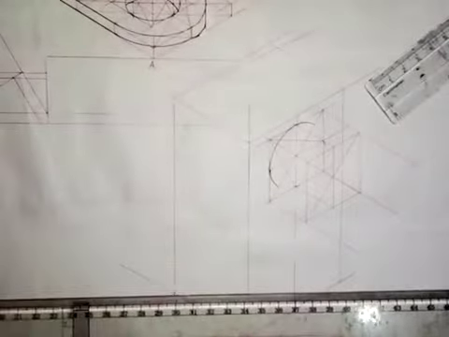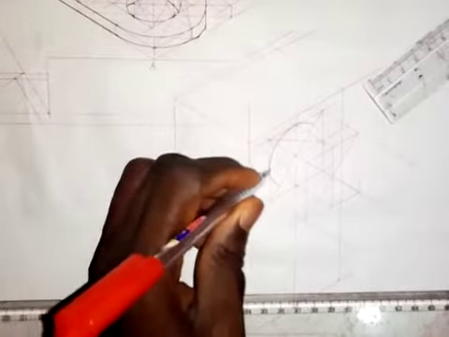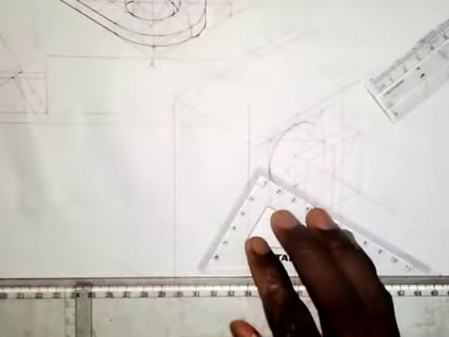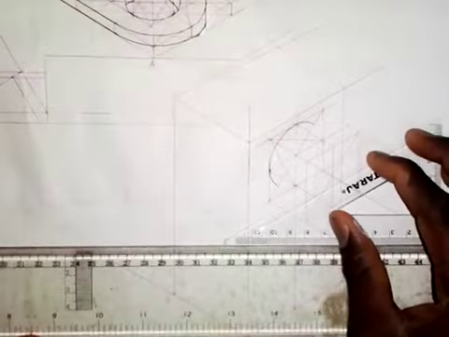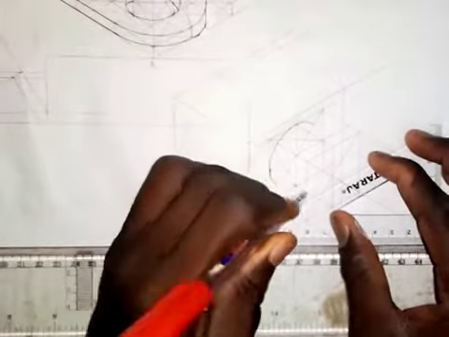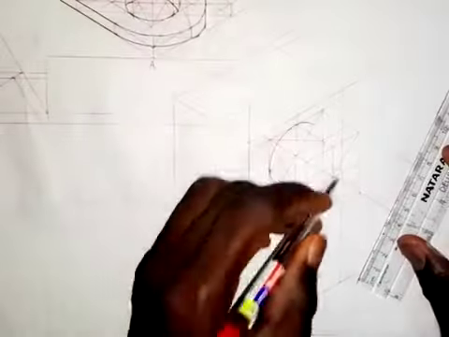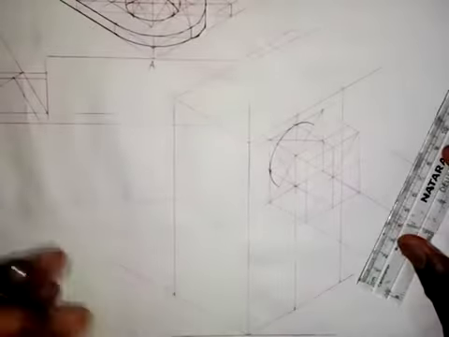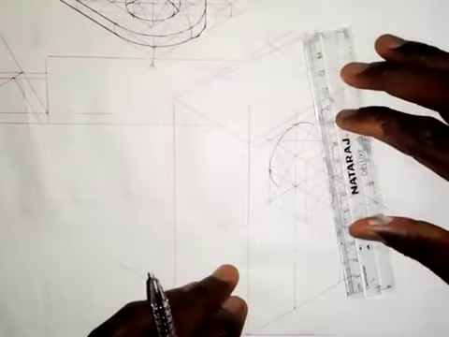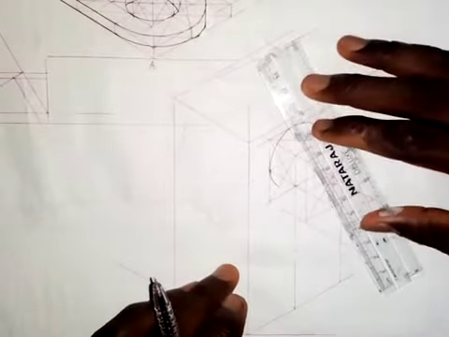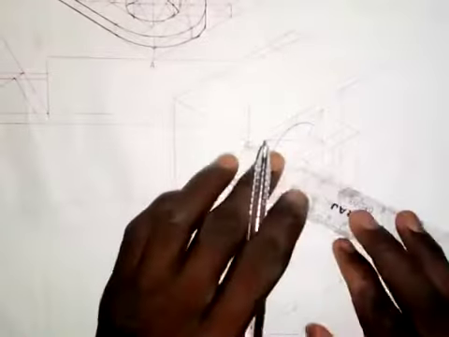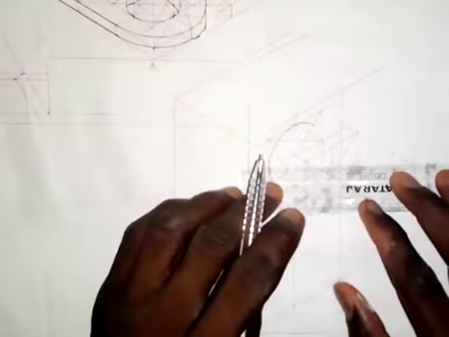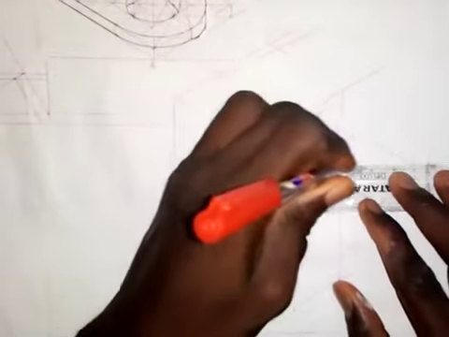So then I also need to get the midpoint of this. So the midpoint here, I'll just transfer this. Okay, so then I will transfer it to the other side. Okay, so I've located. So the next thing I'm going to do is that, so I've joined the longest diagonal together. So next is to join this point together with this point like this, and I will join this point together with this point like this.